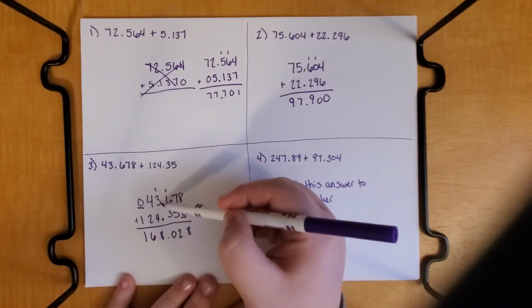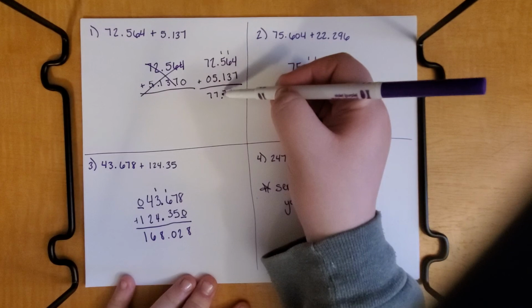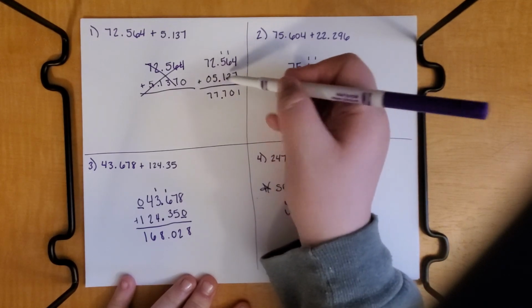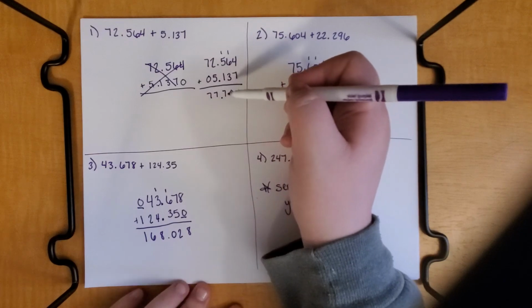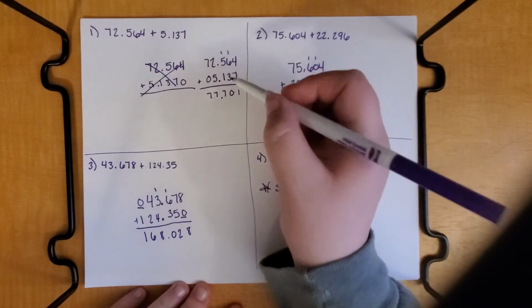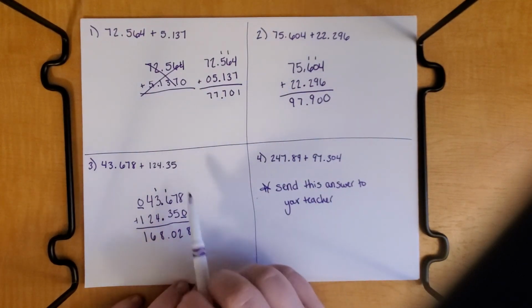Just make sure your decimal points stay lined up. Make sure also that your decimal points come down into your answer, because 72 and change plus 5 and change shouldn't be 77,000. That decimal point makes a big difference. Make sure you get all those lined up and that they get entered in. After that, put those addition skills to use.